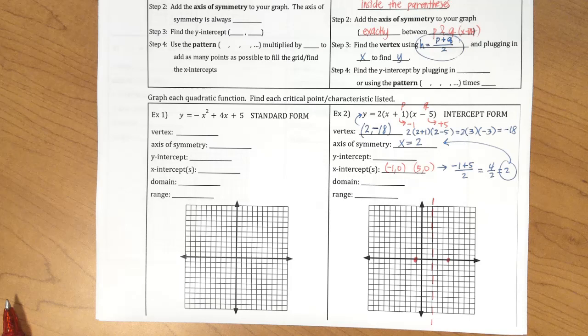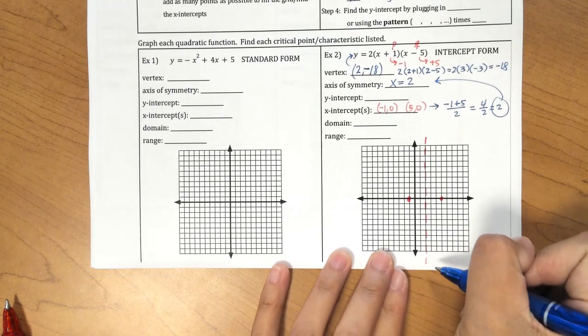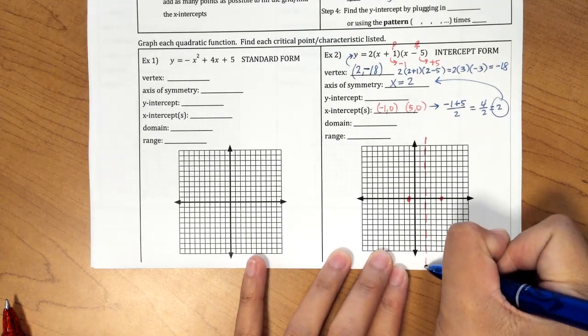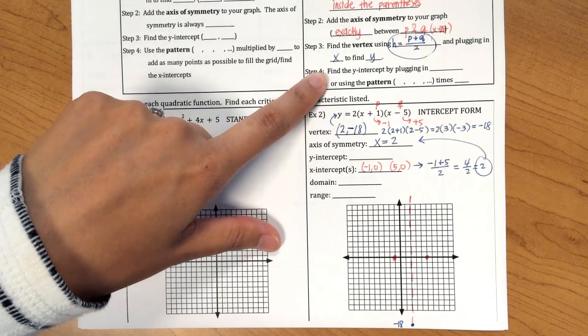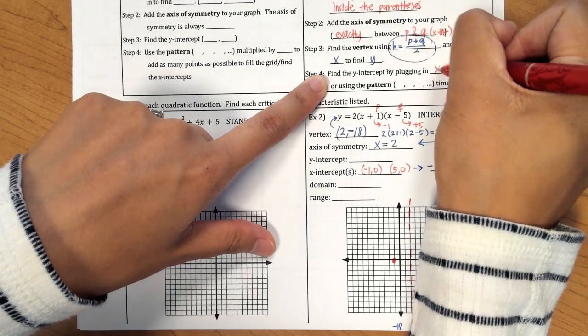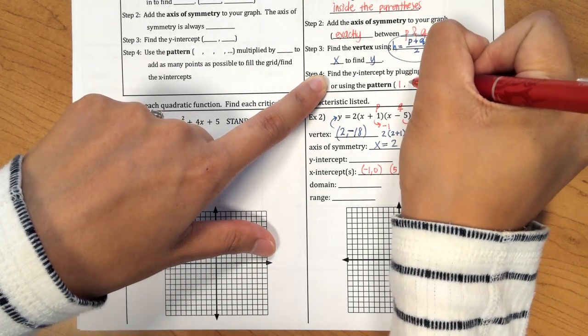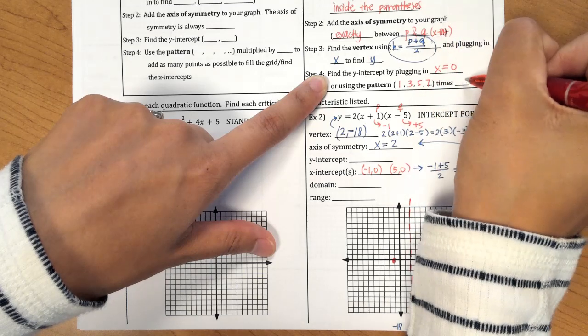Okay, well, that's not working so well for us, right? Because if that's the case, it doesn't fit. So we'll just mark it all the way down here, not to scale. So that means that we shouldn't be plugging in, or we can't use our pattern to count. So to find the y-intercept, remember we can plug in x equals 0. You can use the pattern if it works, but in this case it just doesn't.